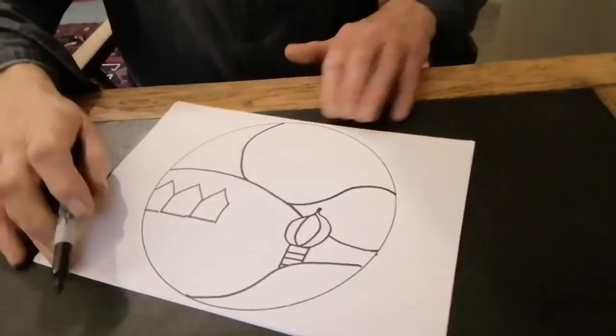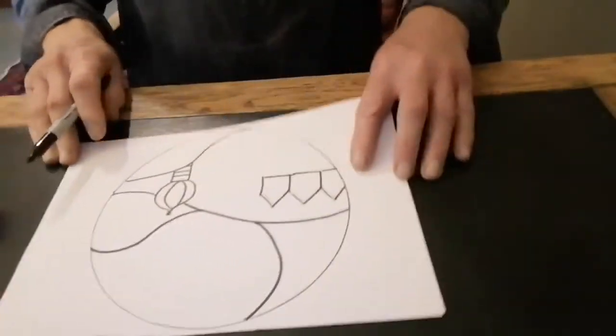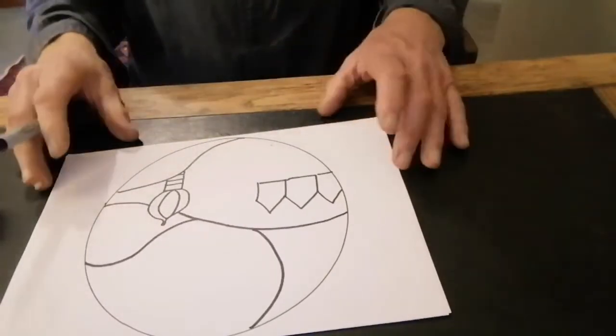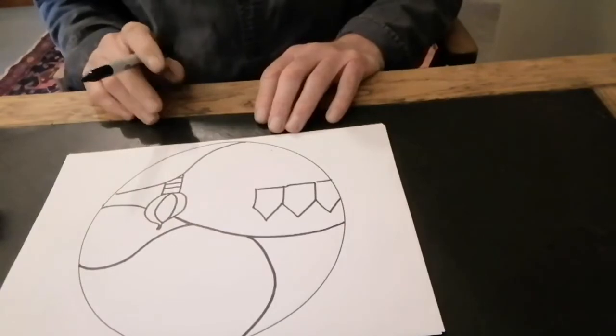Now it doesn't have to be perfect, but if you've done that, then you can see now that all the other bits are going to just fit in brilliantly.